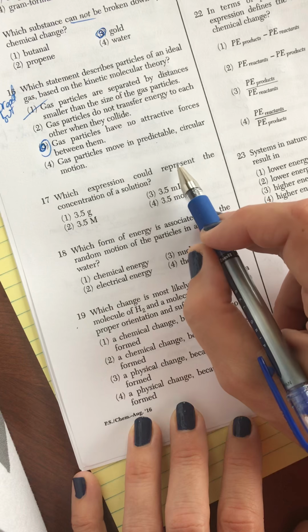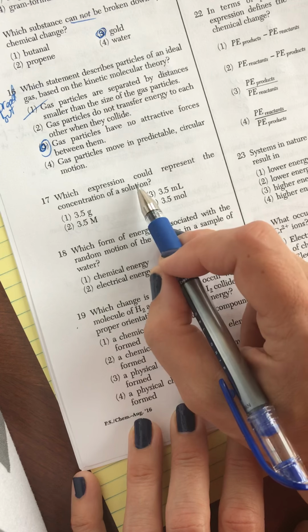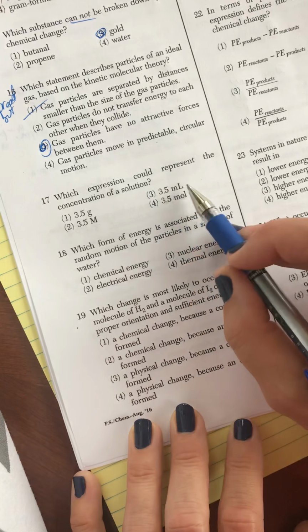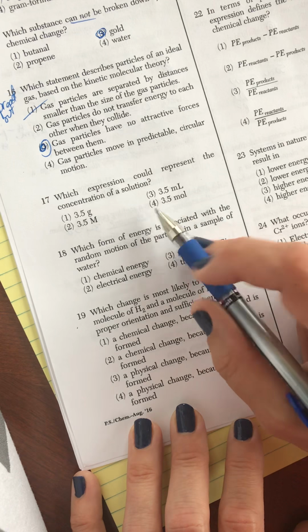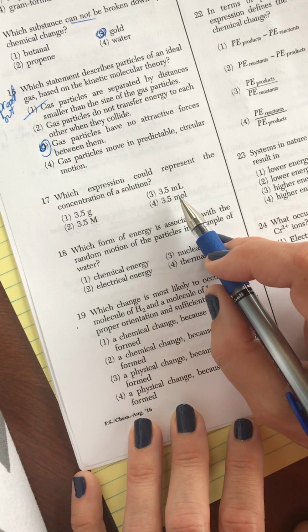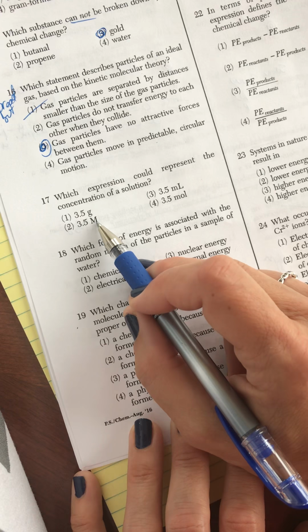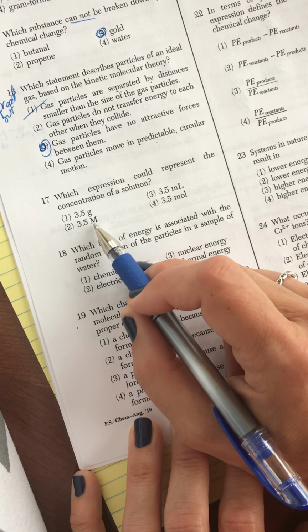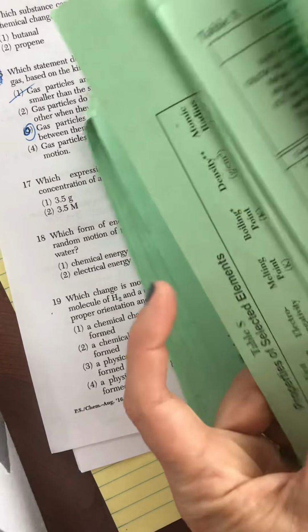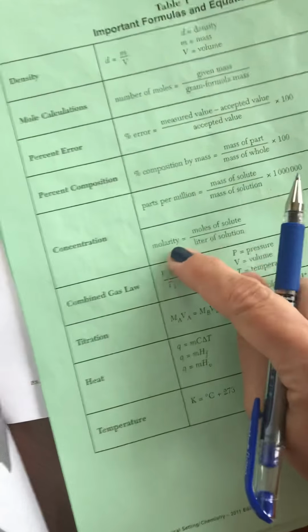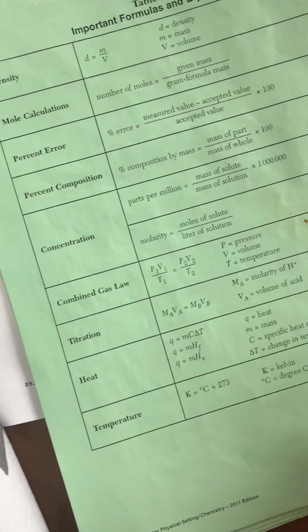17, which expression could represent the concentration of a solution? So which one tells me how concentrated it is? Grams, milliliters, and moles are all just units of measure, but they're individual things. Molarity is how many solutes per liter. So if I go over here, this concentration right here, molarity, moles of solute per liter of solution.